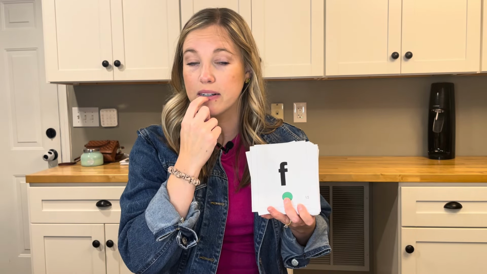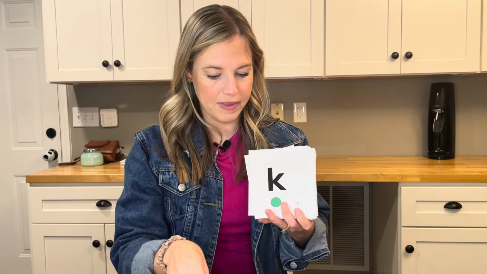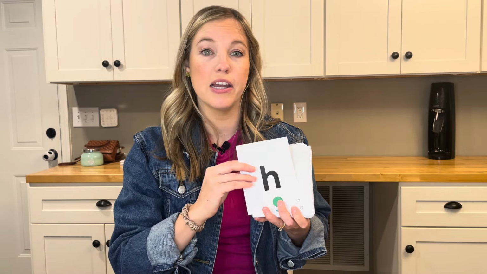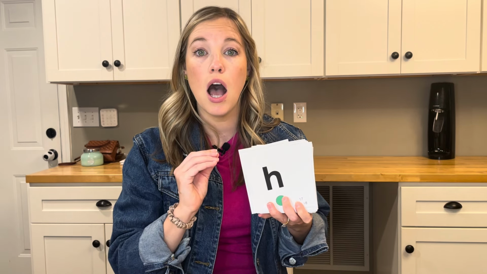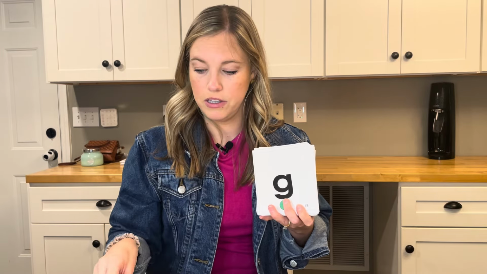F. You've got your teeth on your bottom lip here, and you're blowing air. K. H, again a whisper sound. Please do not put a vowel on this sound. It's just a whisper, one breath of air. G, you kind of feel it go to the back of your throat.